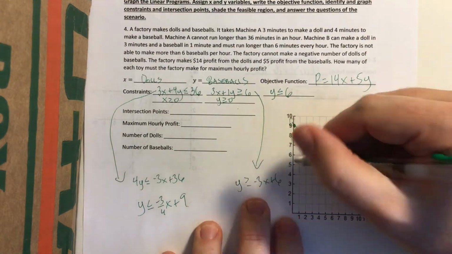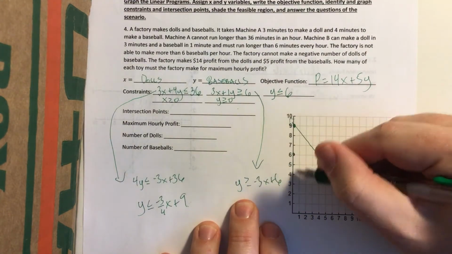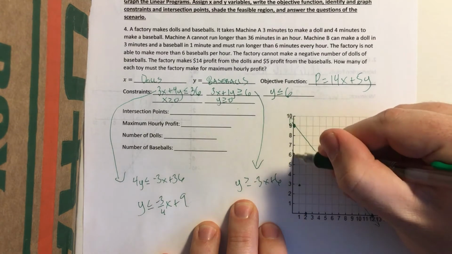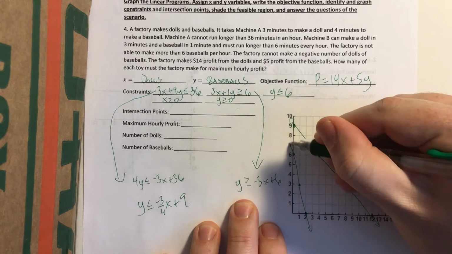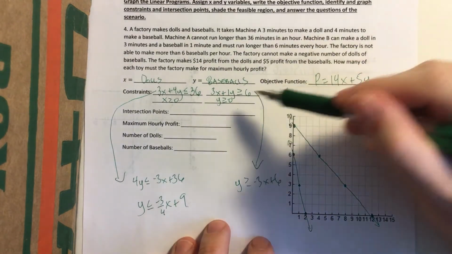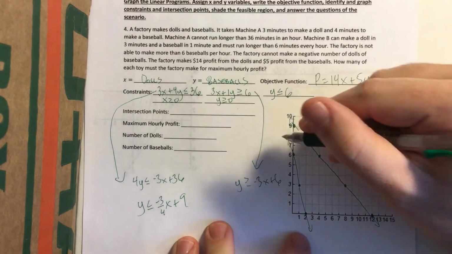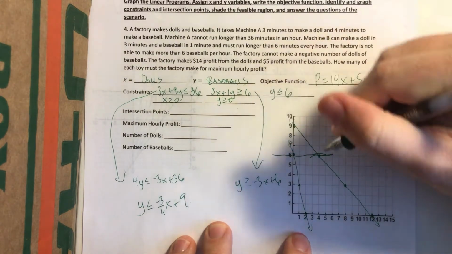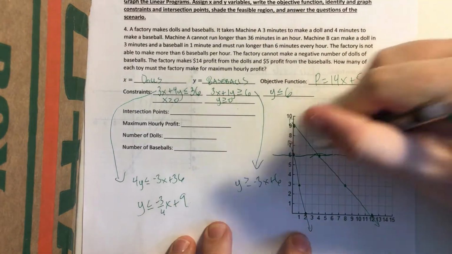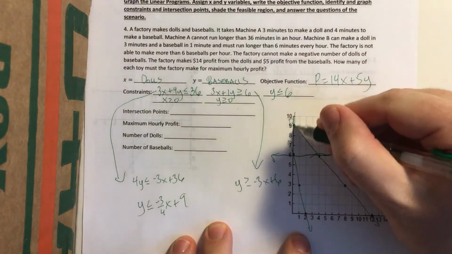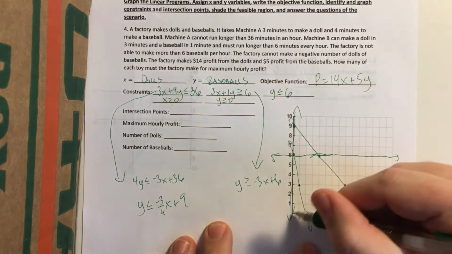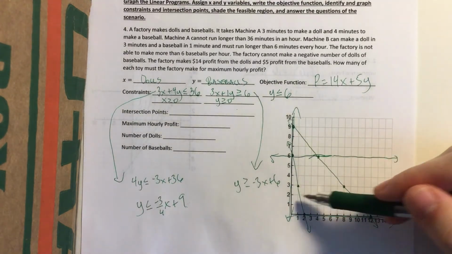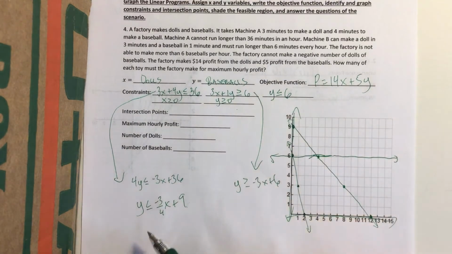This guy, y-intercept of 6, down 3 over 1, down 3 over 1. And then the lines: y is less than or equal to 6, so we're going to go through right here. And then x is greater than or equal to 0, and y is greater than or equal to 0. And there's a lot of possible regions here, so just look carefully.